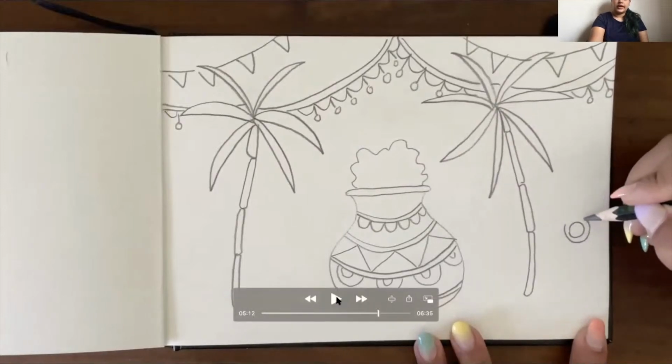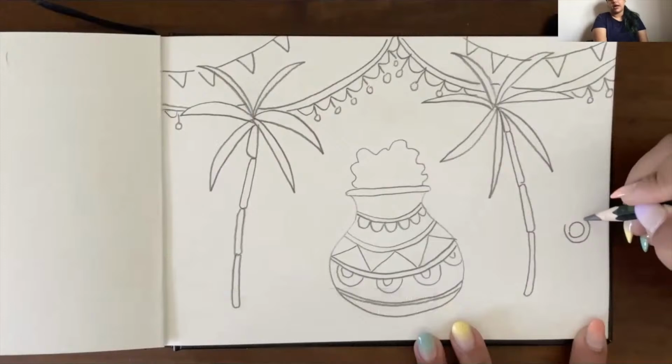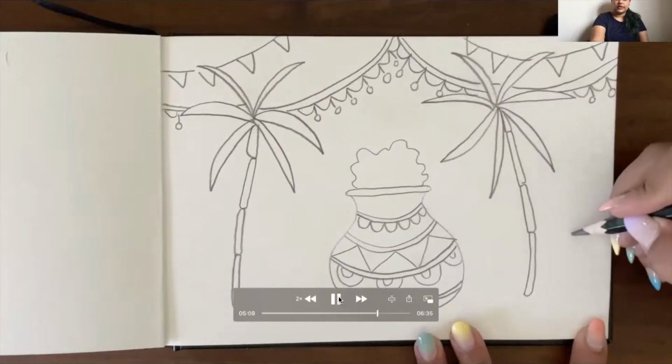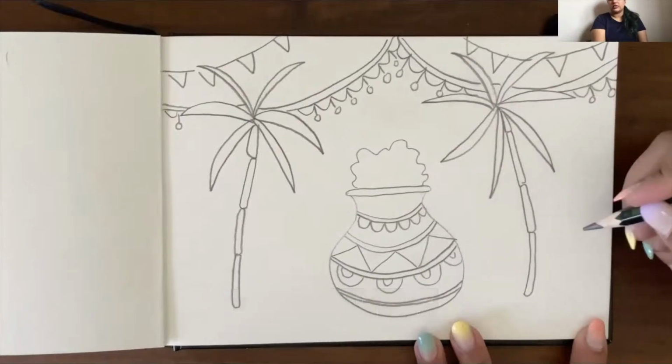Finally, before I moved ahead and finished up with my outlining and coloring, I added in a few designs. That's exactly what I was adding on the side right there. The design you pick is again up to you. It could be a Rangoli design that you want to do. It could be a symbol. It could be anything. If you want to draw a person, add color, anything, it's up to you.